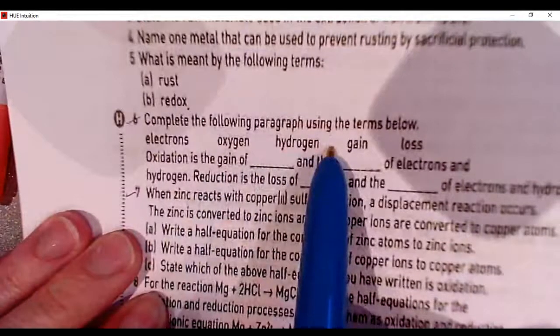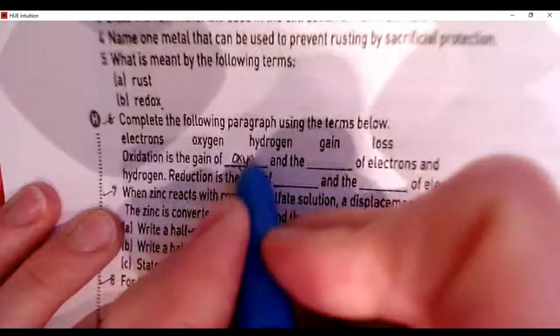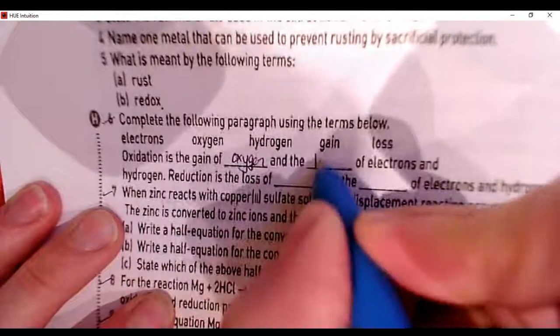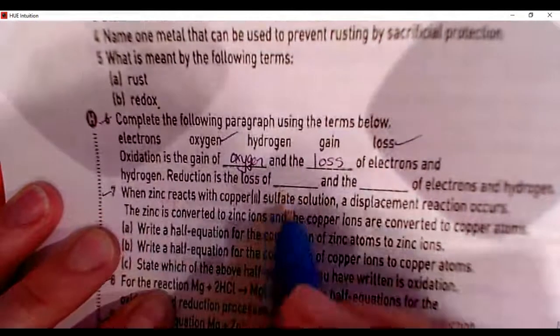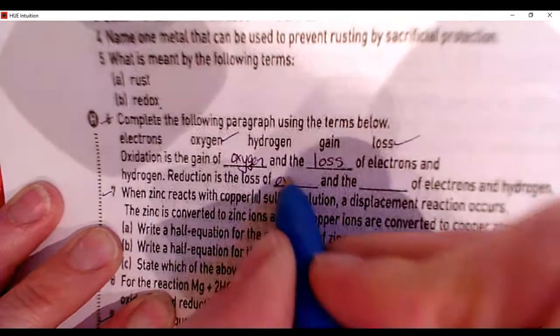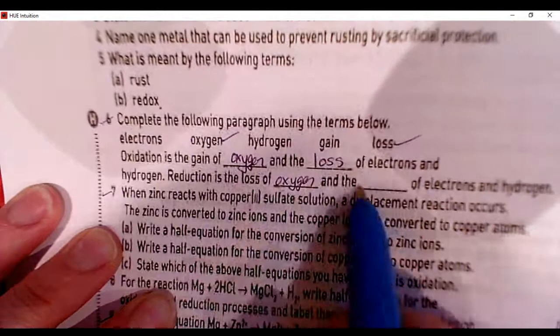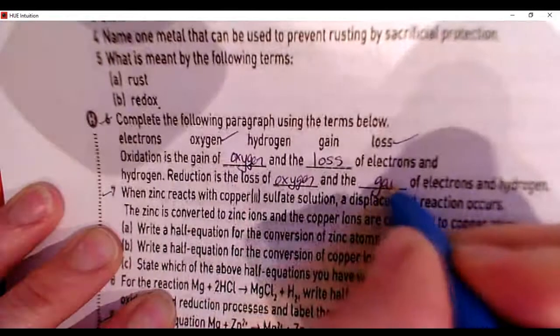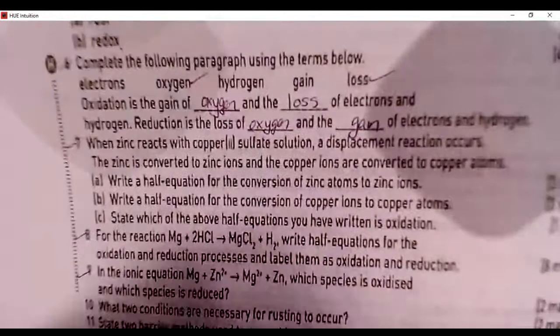Complete the following paragraph. Oxidation is the gain of oxygen and the loss of electrons. Reduction is the loss of oxygen. Oh, we have some of them repeated. It's the loss of oxygen and the gain of electrons and hydrogen. Okay, you don't have to use them all.